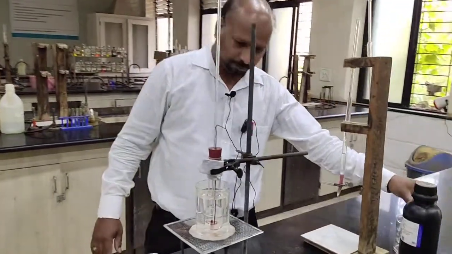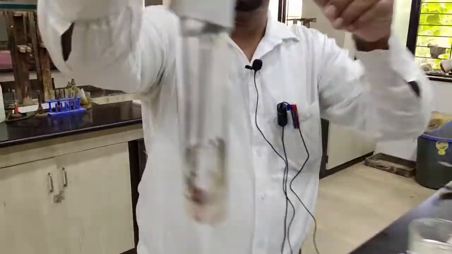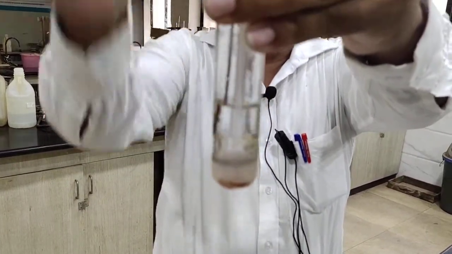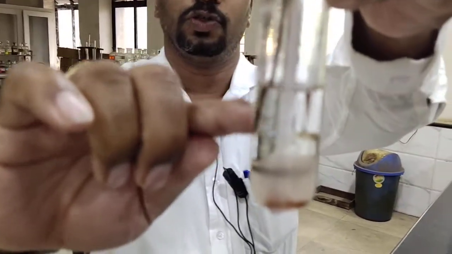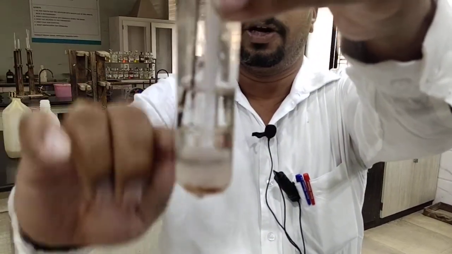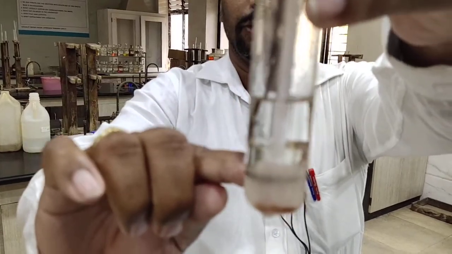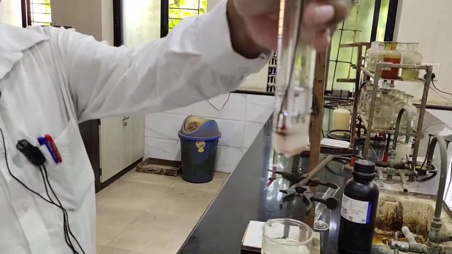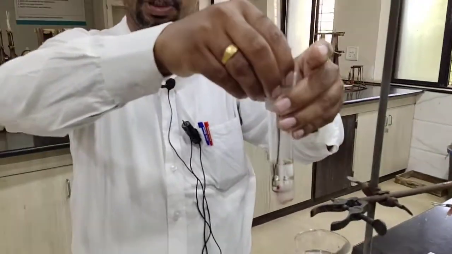Now see here. This is the phenol water system. If you see carefully, in this case two layers are formed. One layer is the water layer, where water is saturated with phenol, and the second layer is the phenol layer, where phenol is saturated with water. So this is a partially miscible system. Now for this system we have to find out the critical solution temperature.